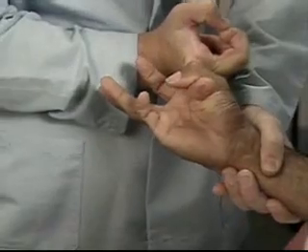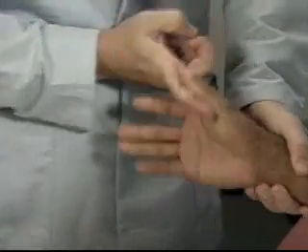To do this, ask the patient to try to touch the tip of his little finger with the thumb while you resist the movement.